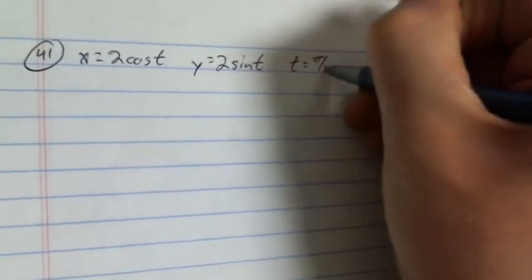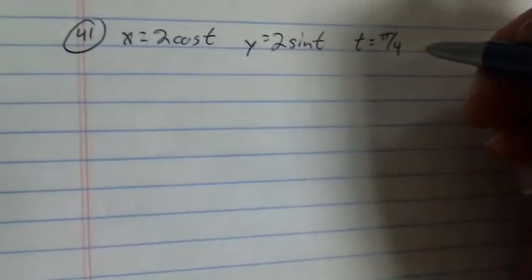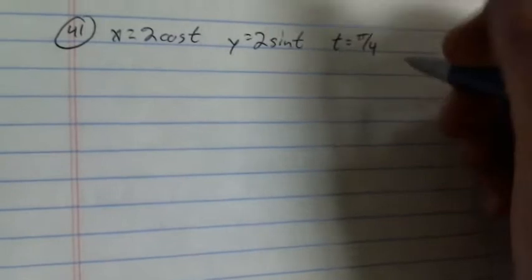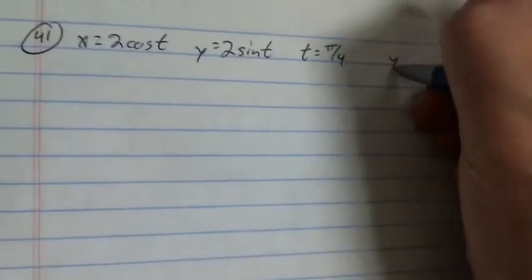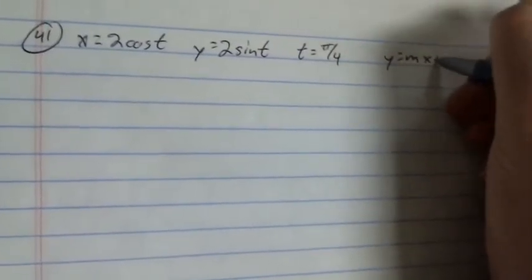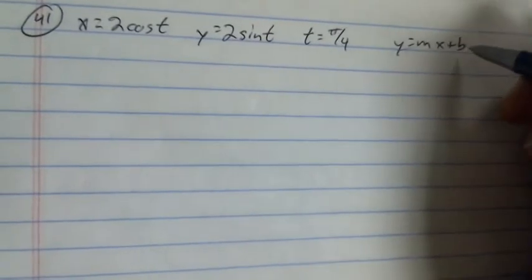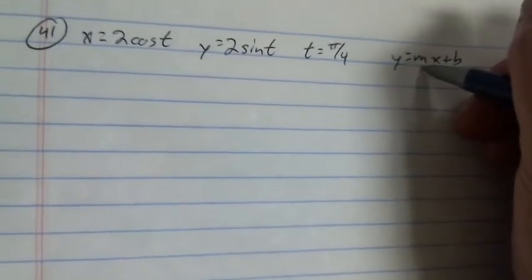And we want to know the equation of the line tangent to the curve at the point defined by the given value of t, and our given value of t is at pi over 4. So what we need is y equals mx plus b. That's the equation of a line. We'll start out with the slope.